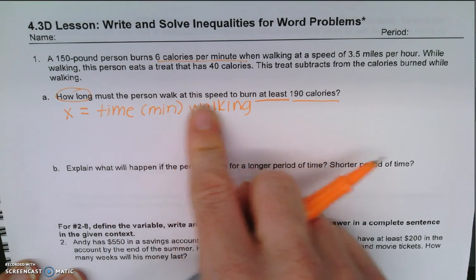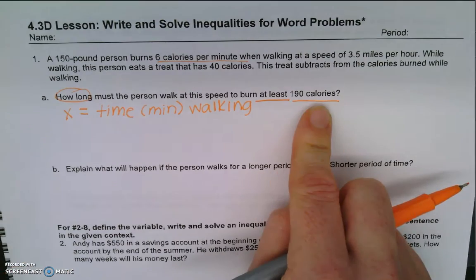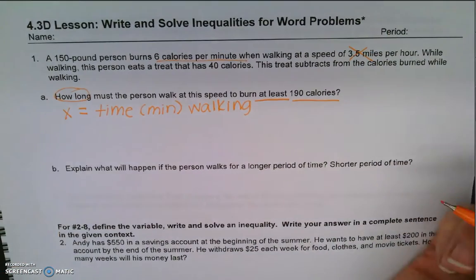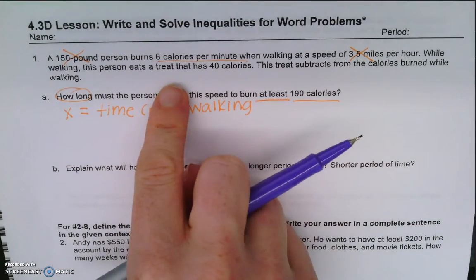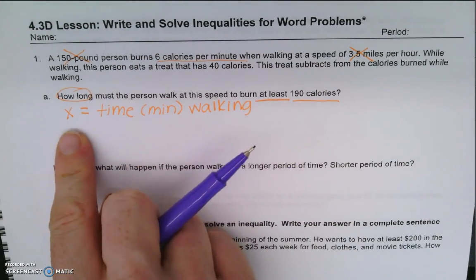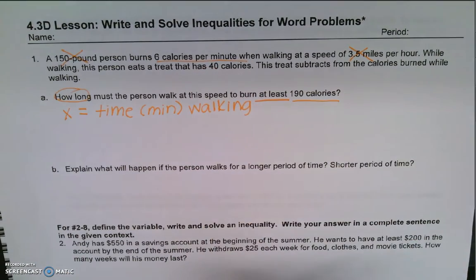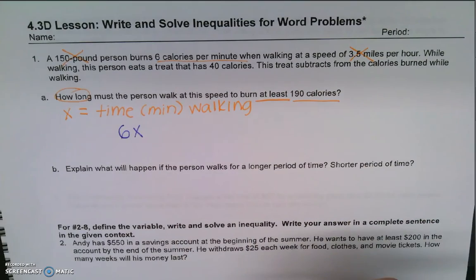How long must a person walk at this speed to burn at least 190 calories? Well, I don't think 3.5 miles per hour is important, or 150. So let's see, 6 calories per minute. Well, if we walk for x minutes and we're burning 6 calories per minute, that means we burn 6x calories.